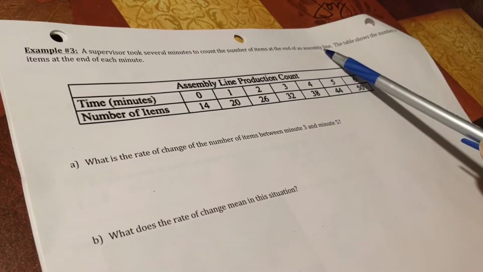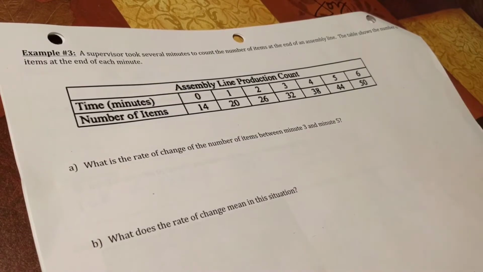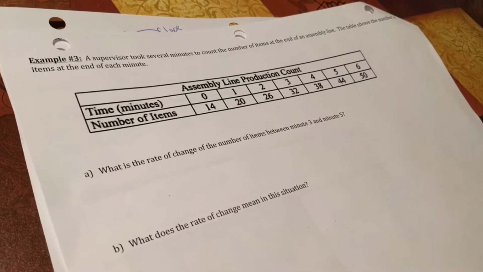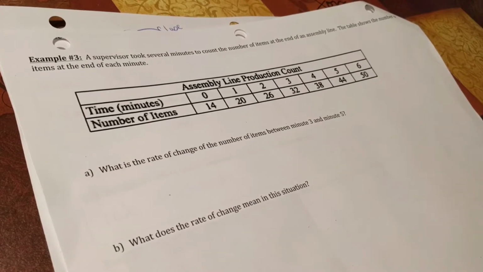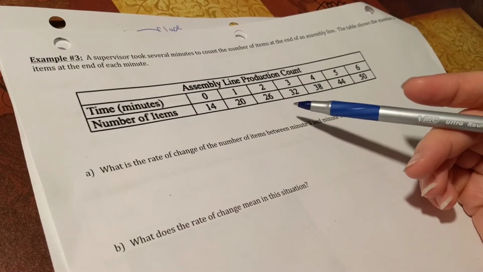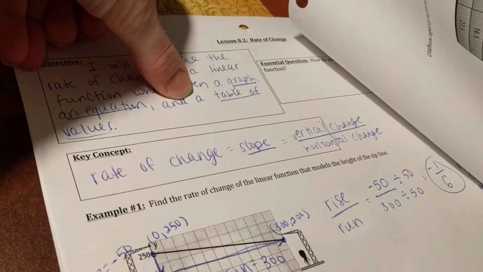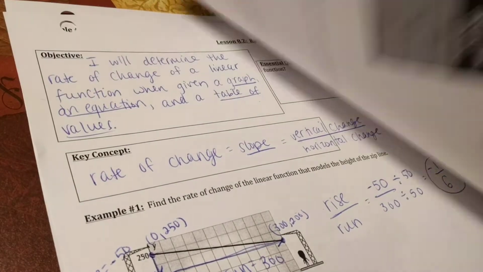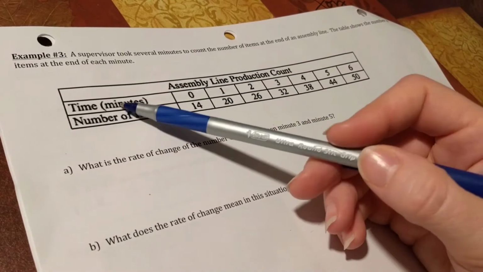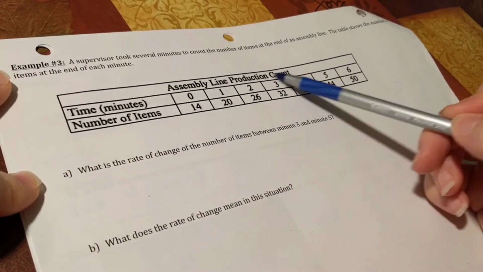an assembly line. The table shows the number of items at the end of each minute. Okay, so here we have our table, right? Because the last part of our objective is to determine the rate of change when given a table of values. So here we have our table. All right, here it's time and number of items, right, on the assembly line production.